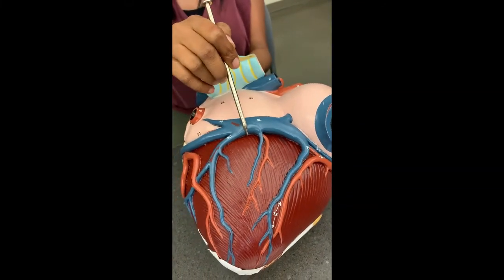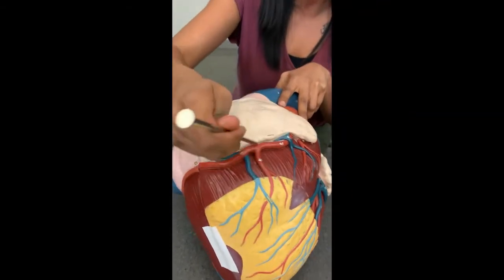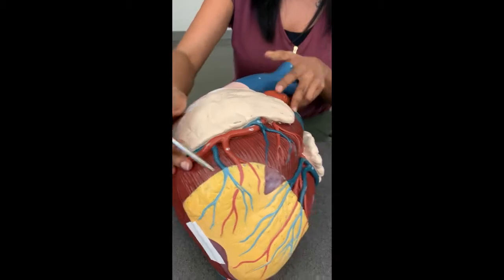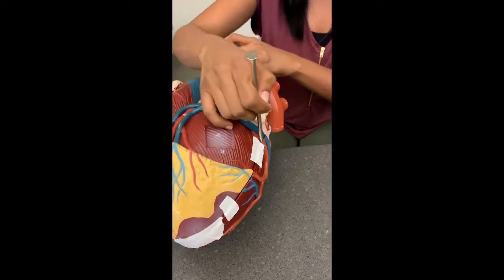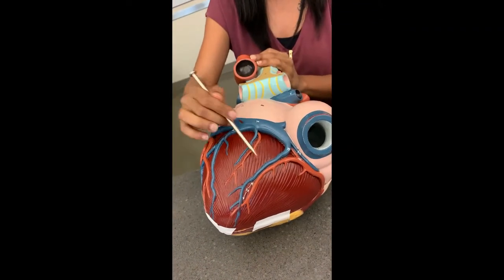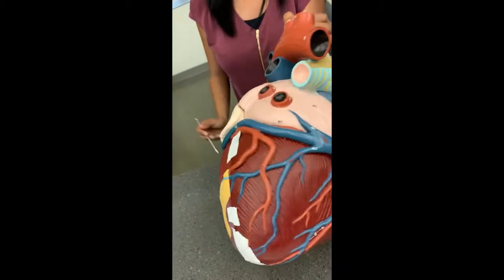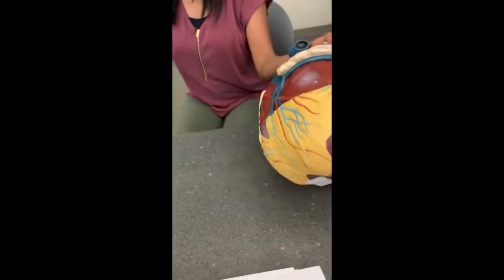Very good. So to recap, we have, what is this right here, 42? Small cardiac vein. This is the great cardiac vein. These are the middle cardiac veins, and this is the coronary sinus. Coronary sinus.